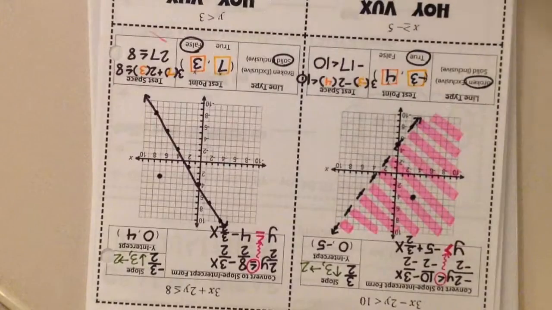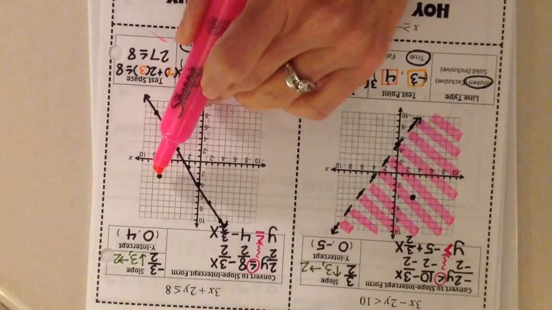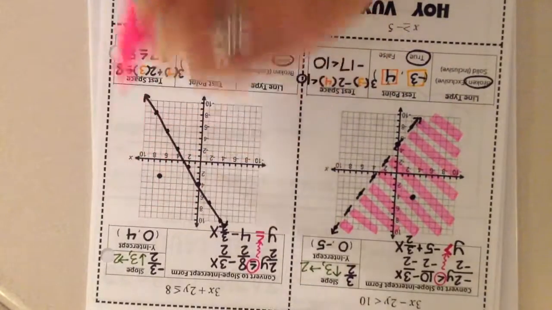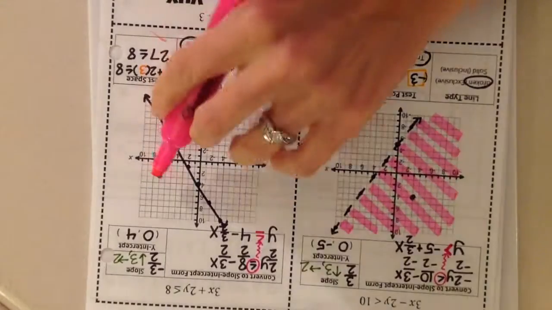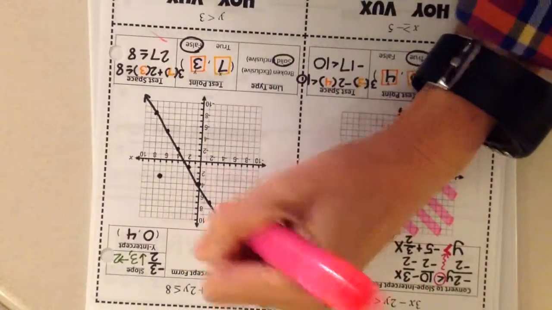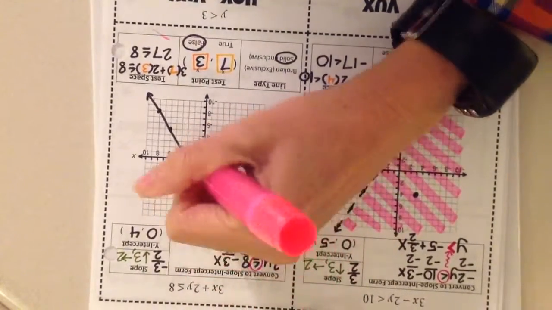So if you get a false inequality, here's what you're going to do. Since this test point does not give me a true inequality, this side does not contain the solution set. The solution set is on the other side of this graph line. So we are going to shade on the other side of the solid line from my test point.